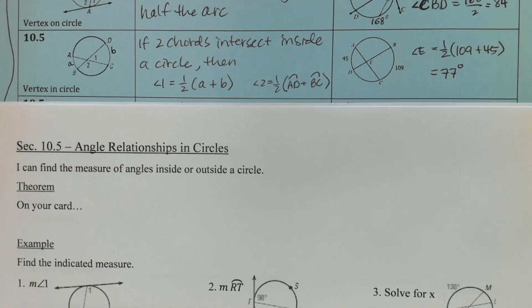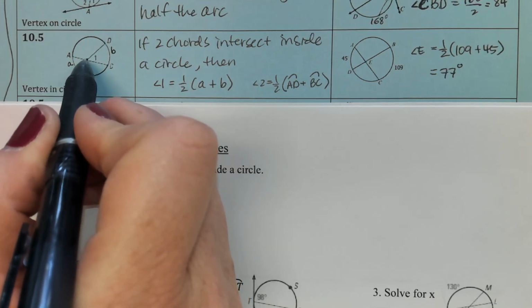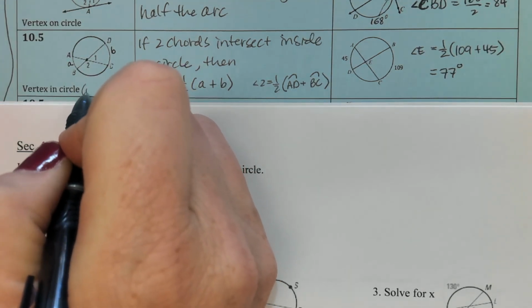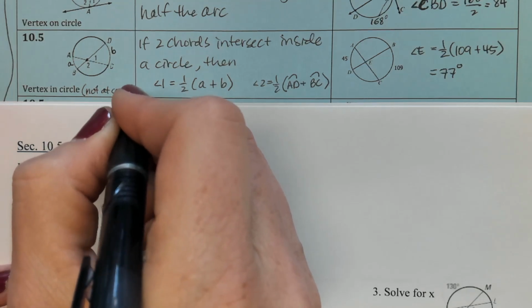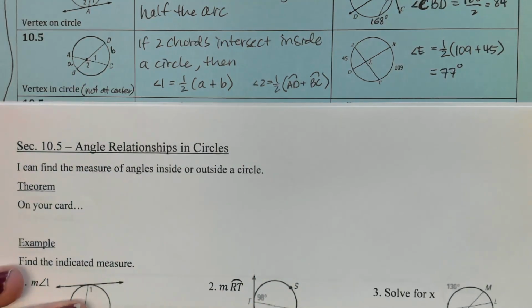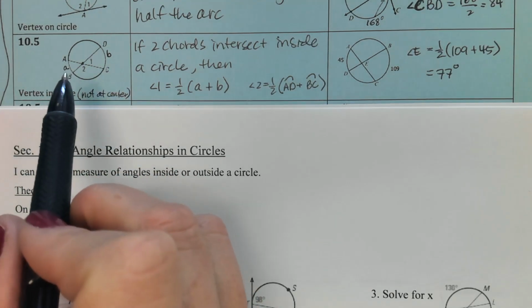Next up, we've got when a vertex is in the circle. So here I've got 2 chords, and they're crossing each other in the circle, not at the center. We're not at the center. If we were at the center, we would be doing central angle stuff, and those angles are equal to the arcs. This one's not at the center, but they just cross somewhere in the circle.